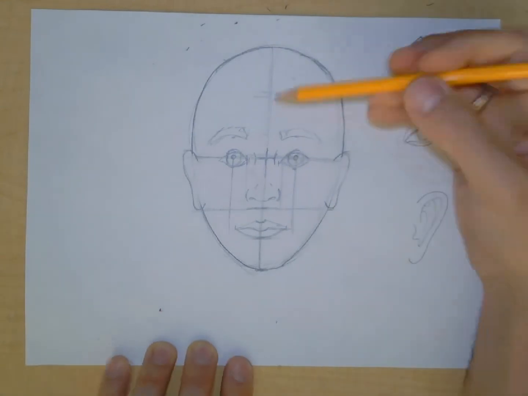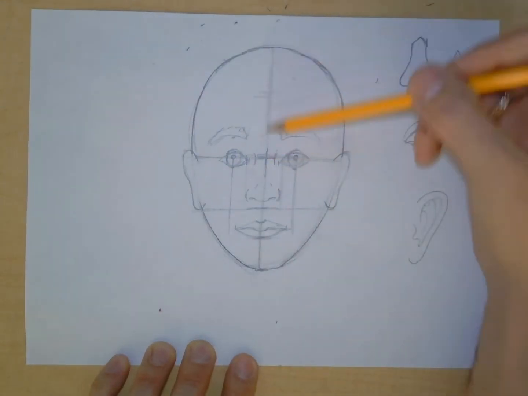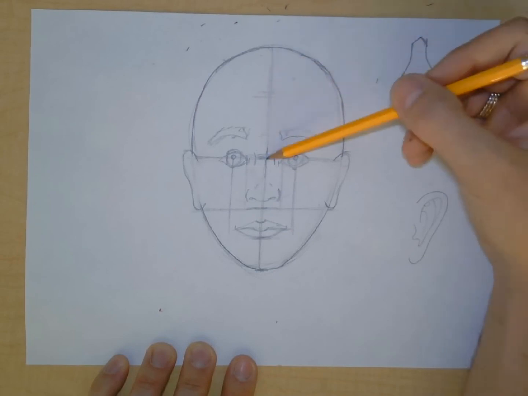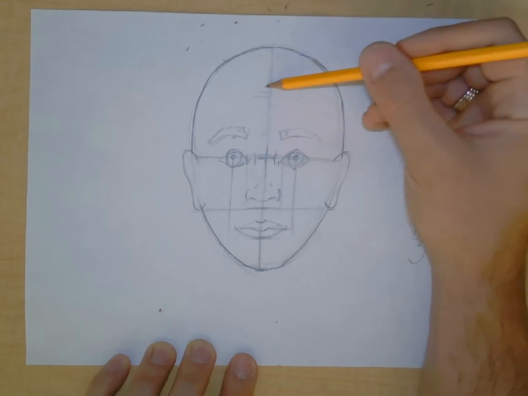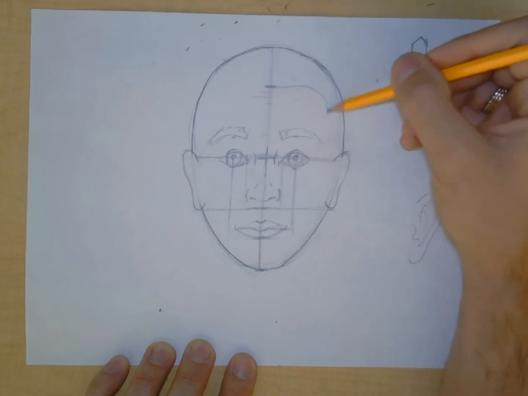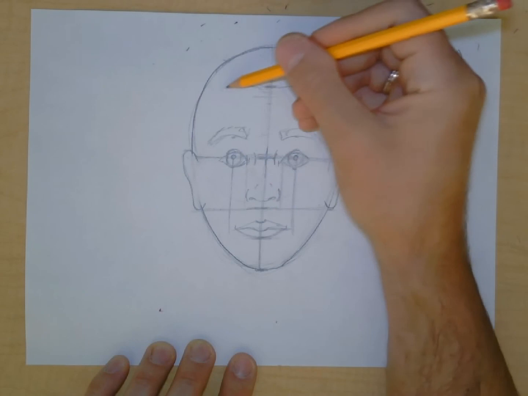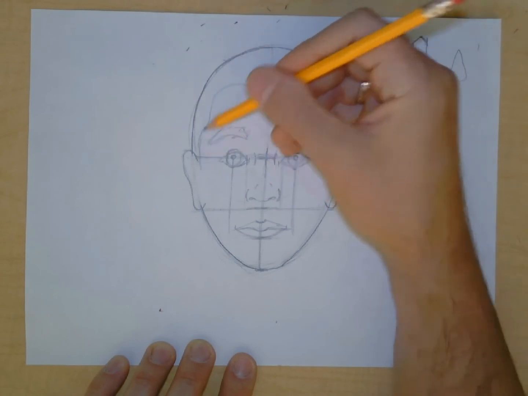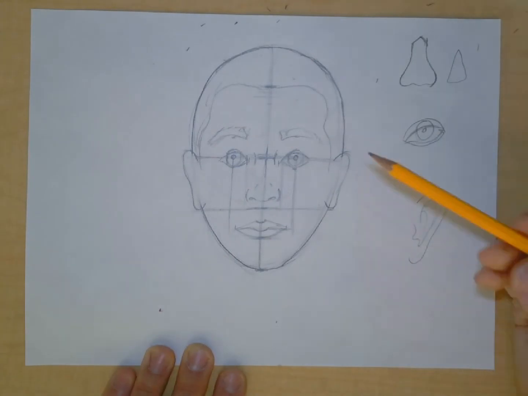Okay? And then typically, from this center line to the top of the head, you want to go at least halfway, but probably even a little higher for the hair. So if this person just had a buzz cut, their hair would look something like this, right? Something like that. Okay?